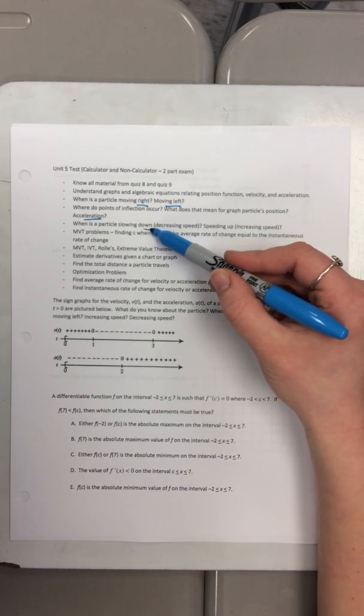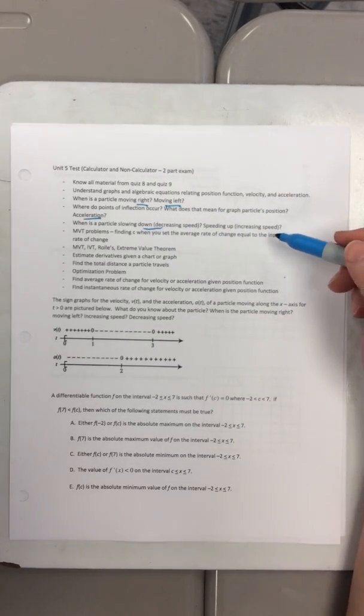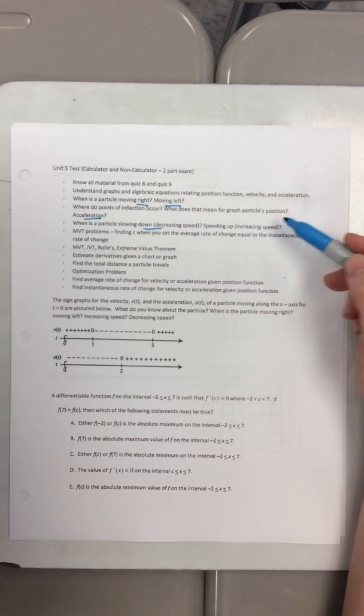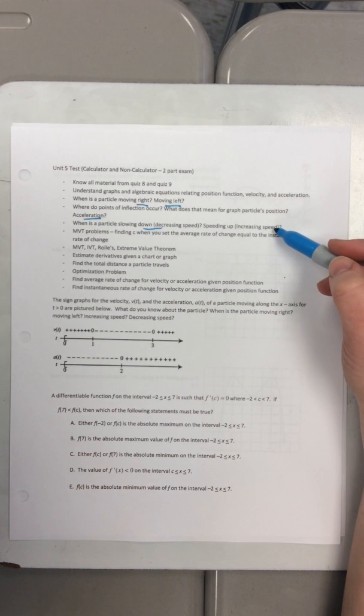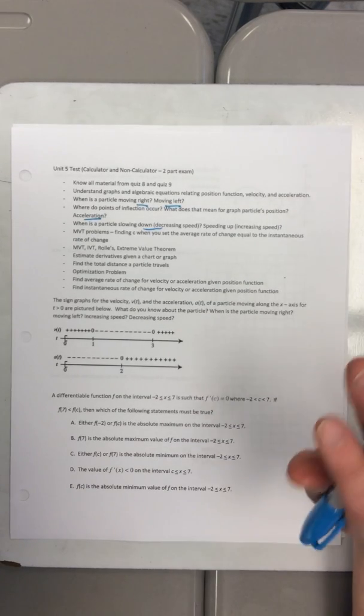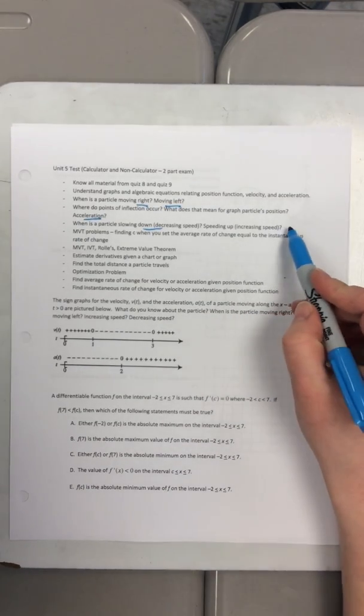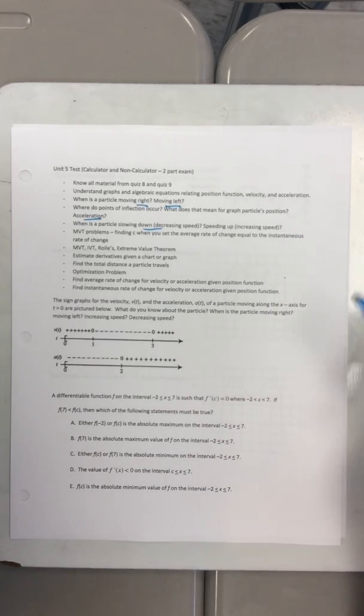A particle is slowing down. So again, there's another bullet point on the same thing. Slowing down, decreasing speed, happens when velocity and acceleration have opposite signs, speeding up when they have the same signs. That's not the same as velocity increasing or velocity decreasing. That only is the acceleration and the sign of acceleration. So make sure you're looking at those to determine the difference.